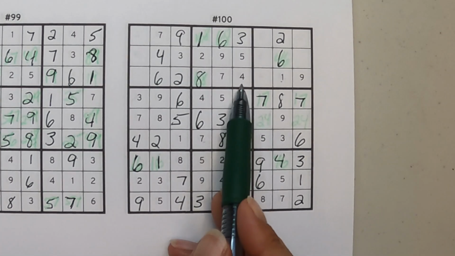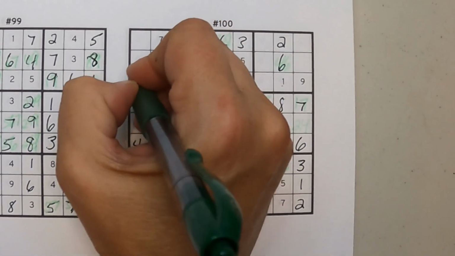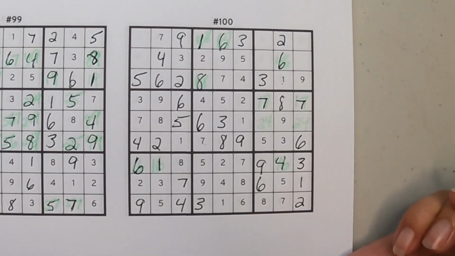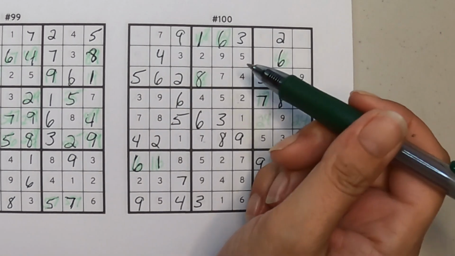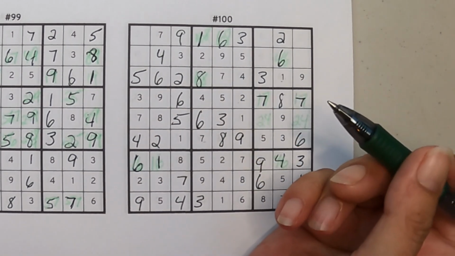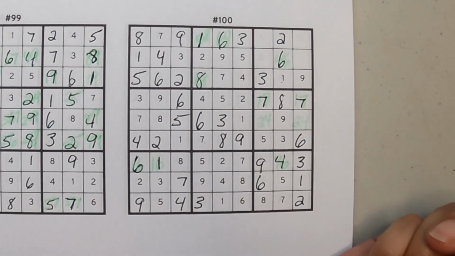For this row now, we're missing 3 and 5. We've got a 3 here, so 5, 3. For this box now, we're missing 1 and 8. We've got a 1 here, so 8, 1.